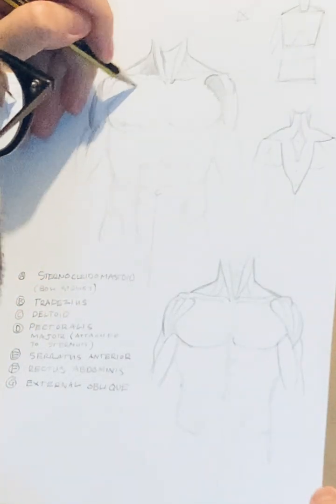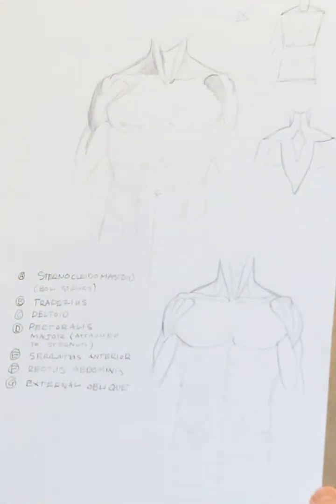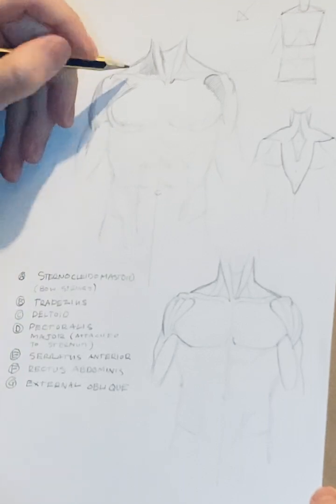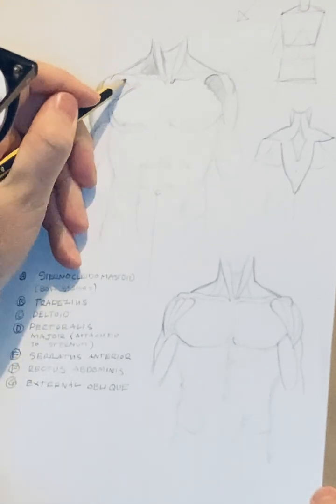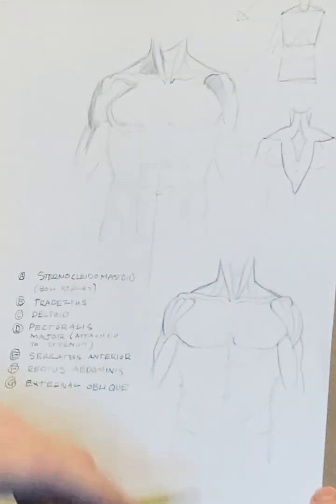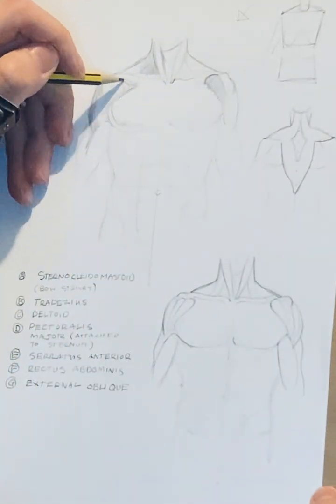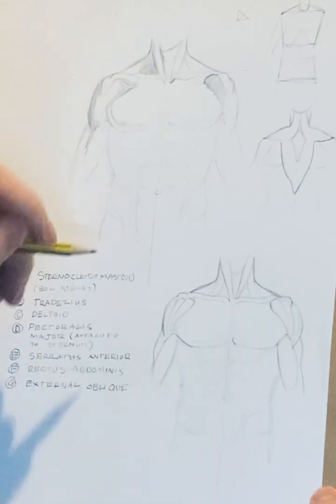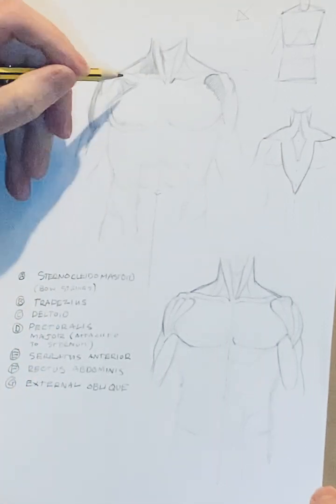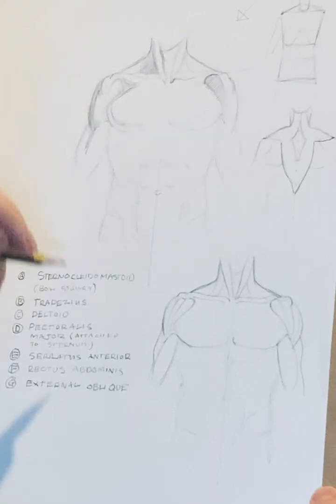Okay, a little indication of the clavicle there. Clavicle, shoulder blade, sorry, shoulder blade. Obviously this is what happens when I'm sketching and thinking and trying to narrate.